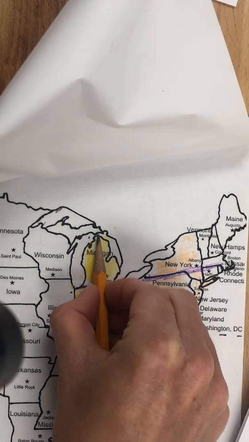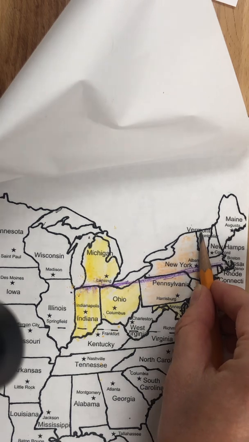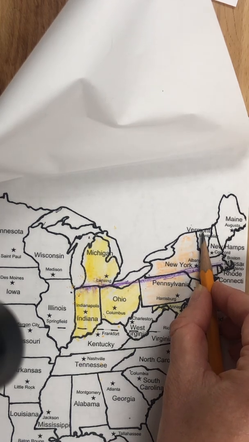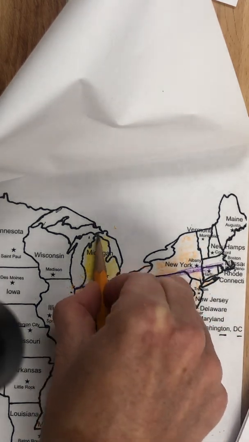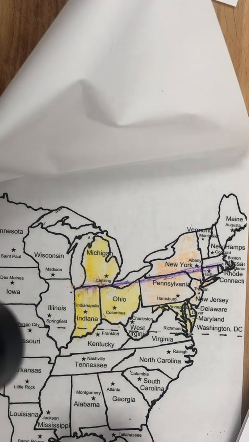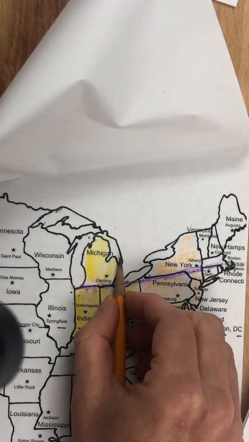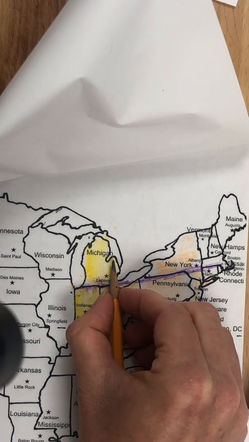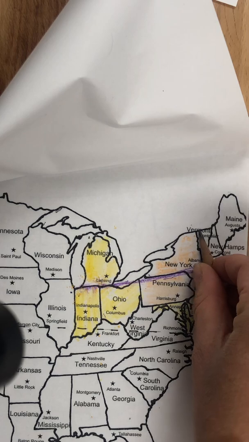Again, with our pencil thumb, it's going to reach up the height of New York. So that's how high the mitten's going to go. So I would mark that. Then we're going to measure how high the thumb is. And that thumb is also going to be the height of Vermont.